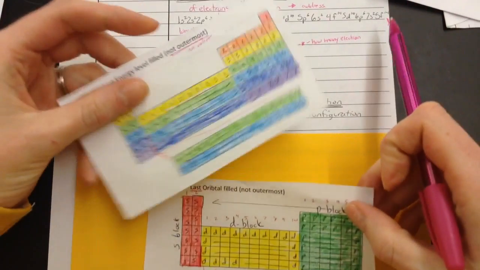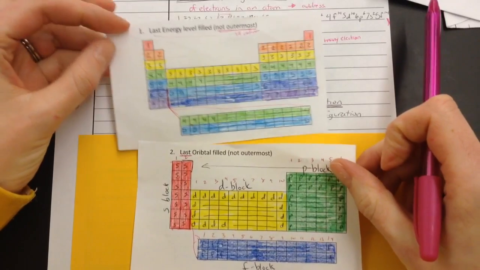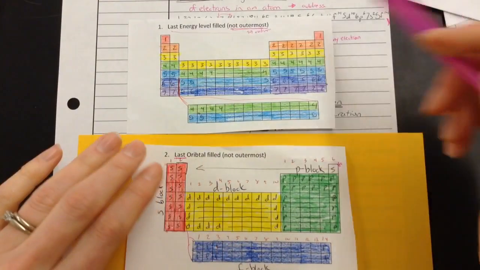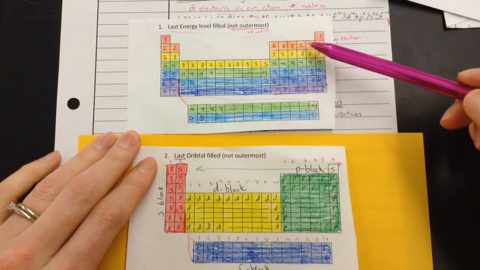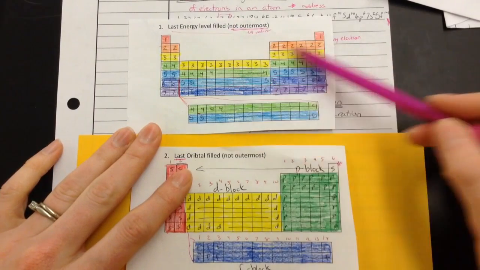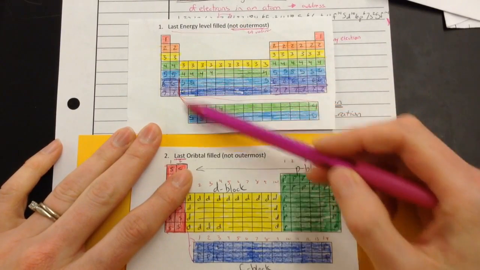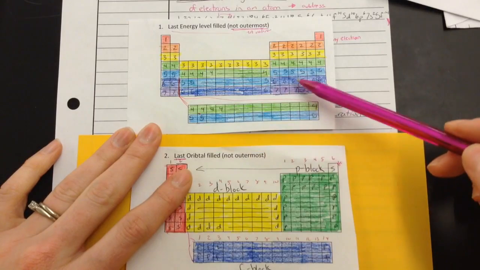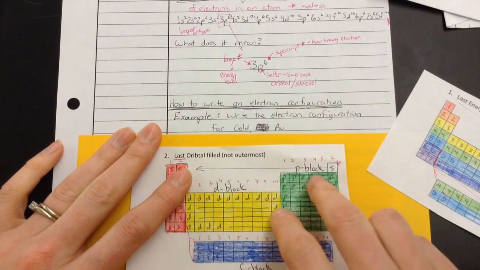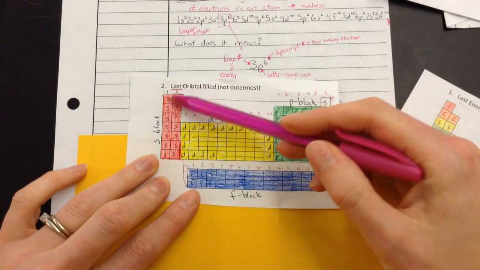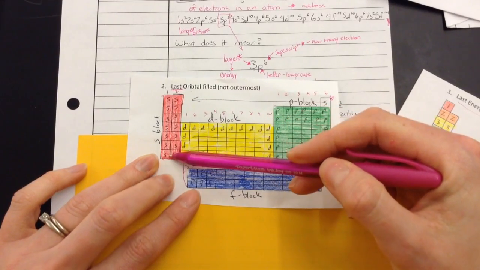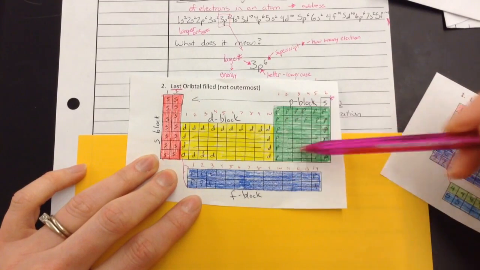Now, we're going to make use of the fact that we know some good patterns for the periodic table. We know that the energy level is the 1, 2, like that, the 3 dips down, the 4 dips down even further, and 5 and 6 and 7. And then we also know that all of these guys have their last electrons in the s orbital. This is the d orbital, the p, and the f.